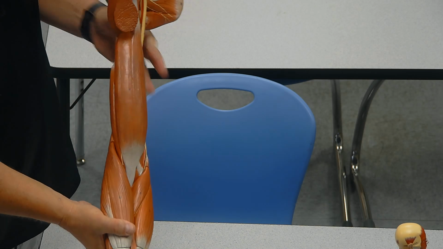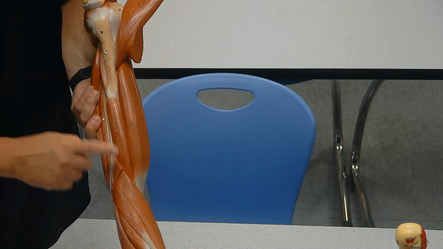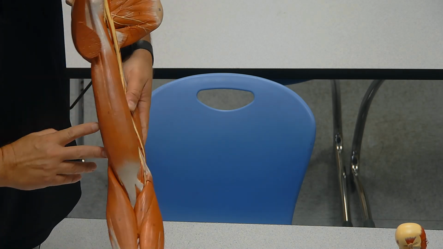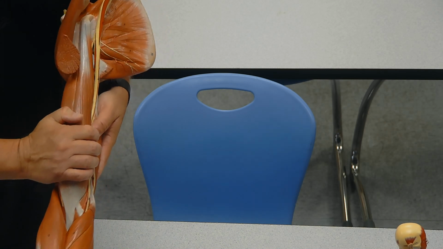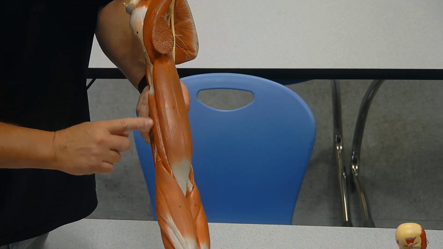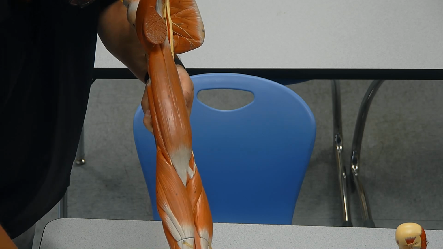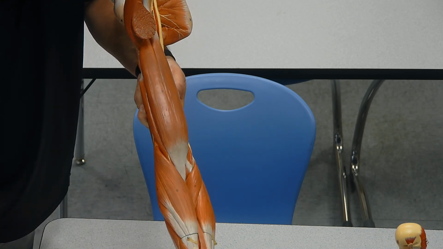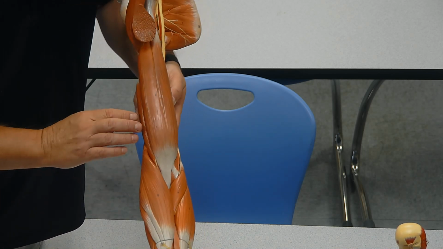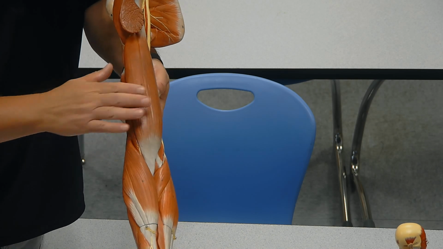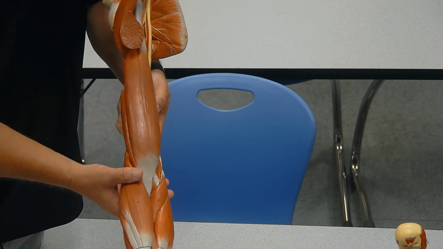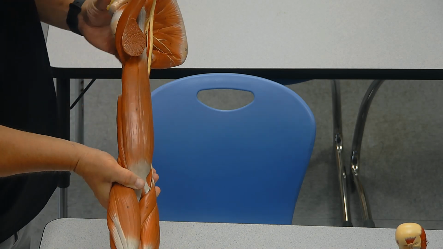You have the brachialis, which is right underneath that. And it's actually a lot larger muscle. If we were to pull the biceps brachii away, you'd see a lot more of the brachialis. And what the brachialis does, just like the biceps brachii, it's going to flex the elbow or flex the forearm.